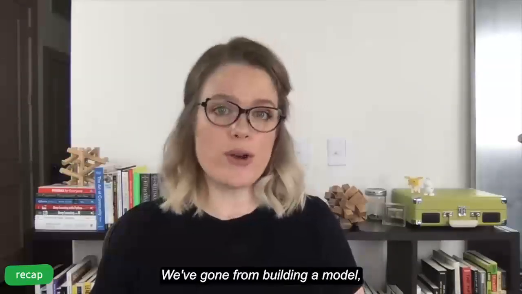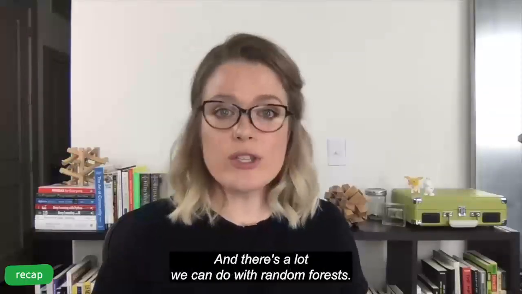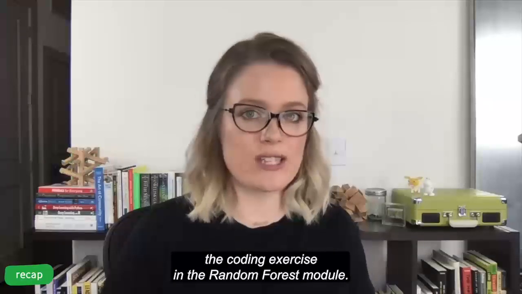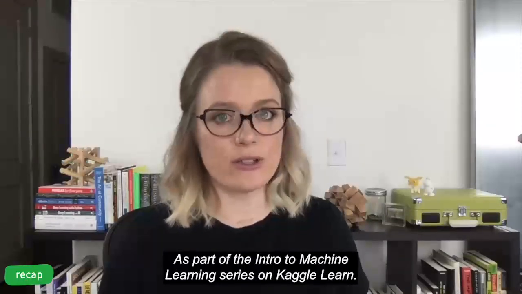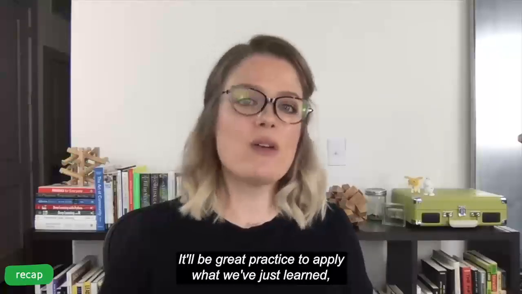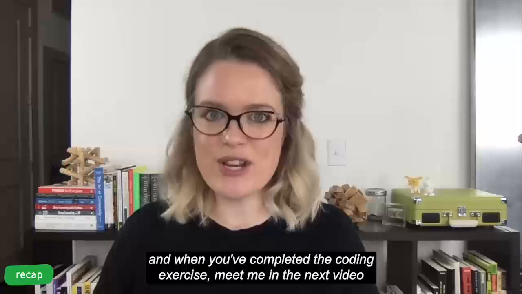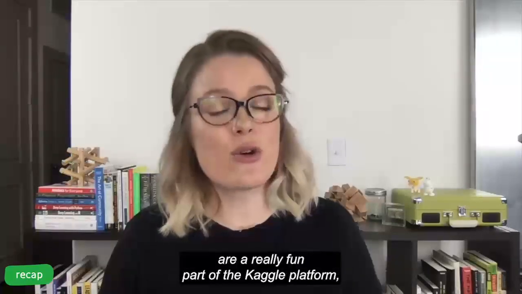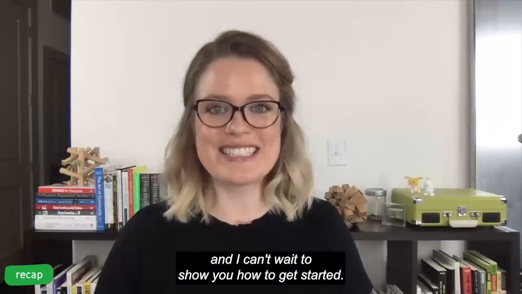We've gone from building a model using a decision tree to building a model using random forests. And there's a lot we can do with random forests, but for now, let's make sure that we complete the coding exercise in the random forest module as part of the Intro to Machine Learning series on Kaggle Learn. It'll be great practice to apply what we've just learned. And when you've completed the coding exercise, meet me in the next video where we're going to learn about machine learning competitions. Machine learning competitions are a really fun part of the Kaggle platform, and I can't wait to show you how to get started.